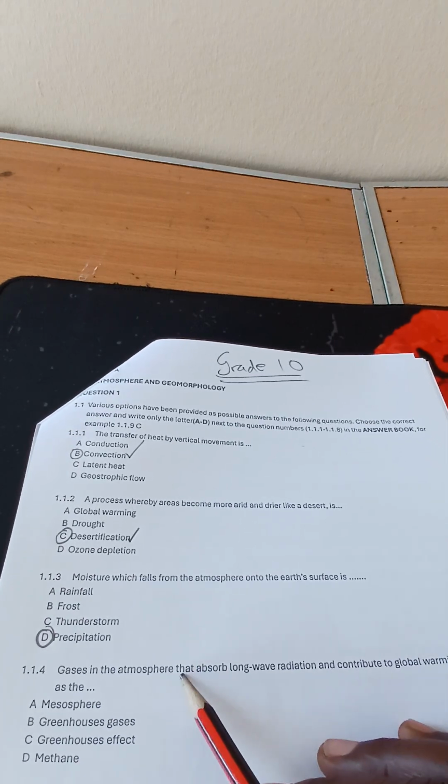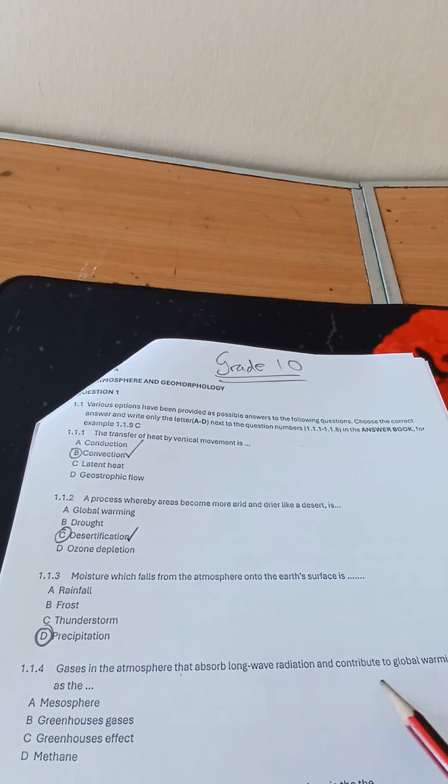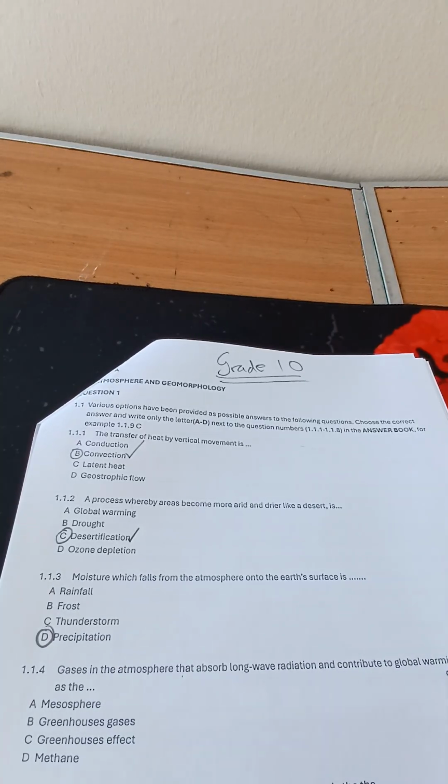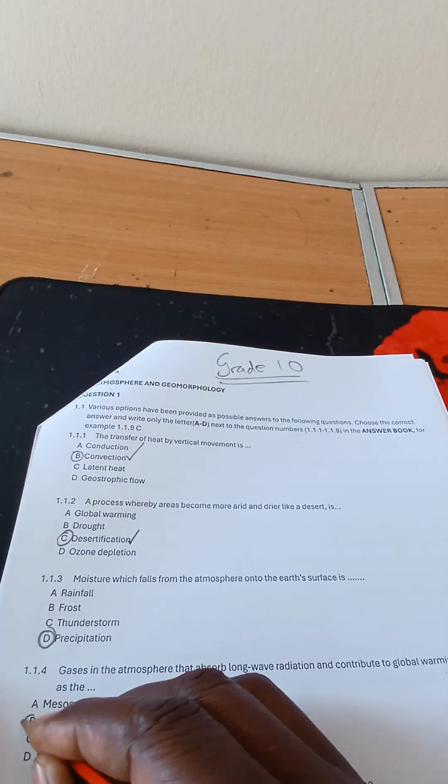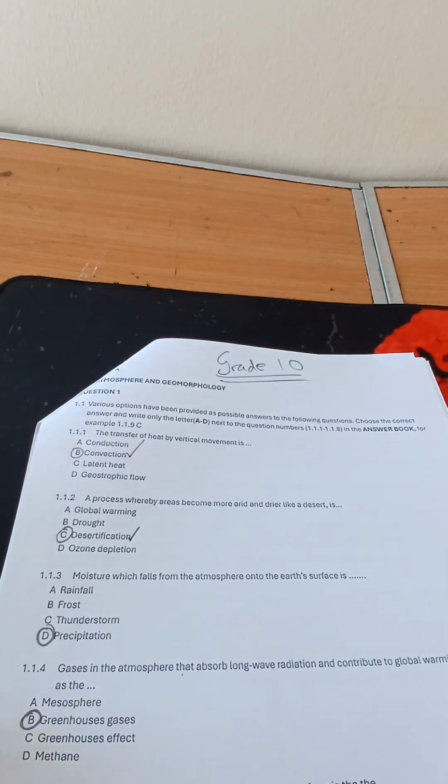Gases in the atmosphere that absorb long wave radiation and contribute to global warming, we call them the greenhouse gases.